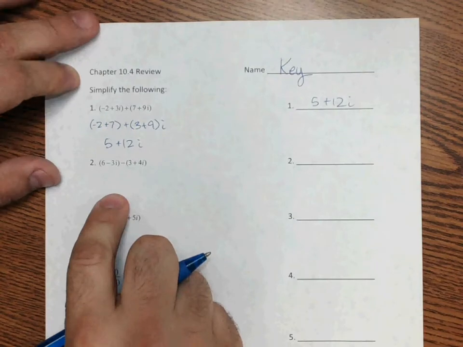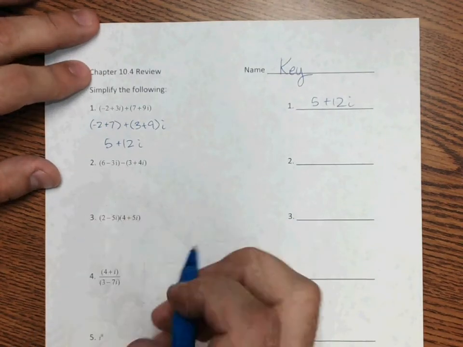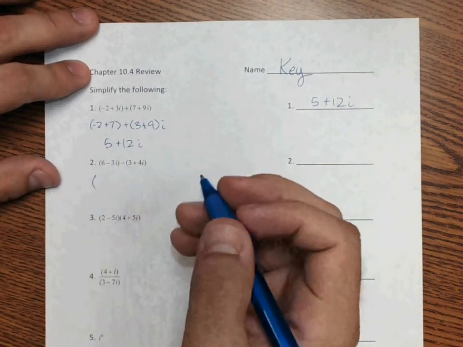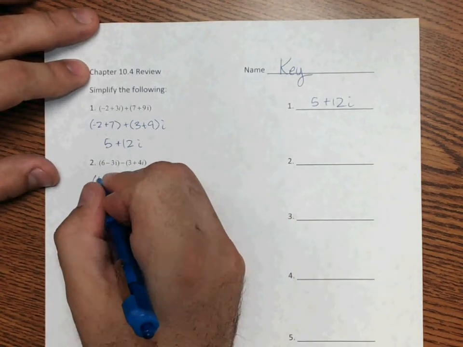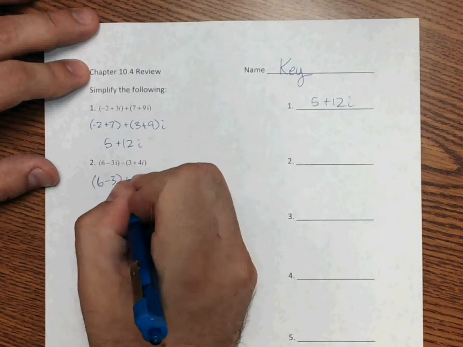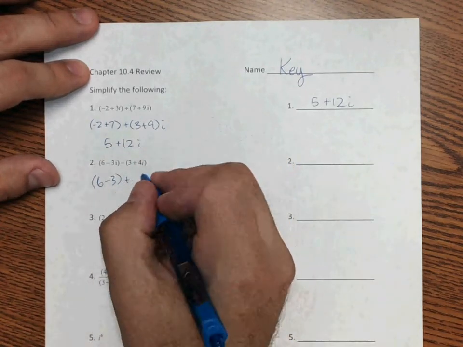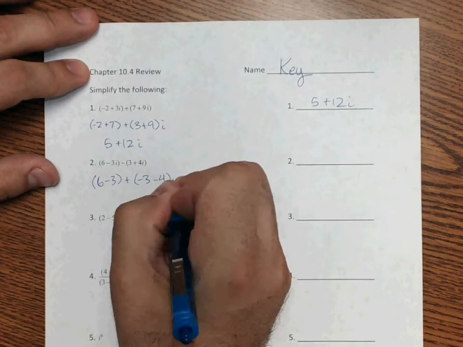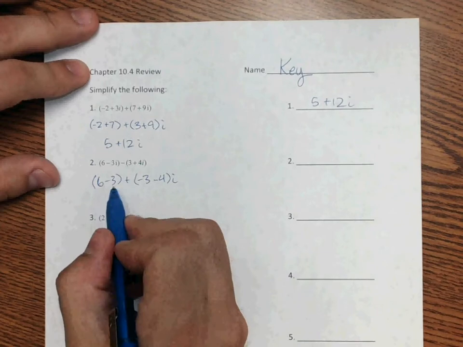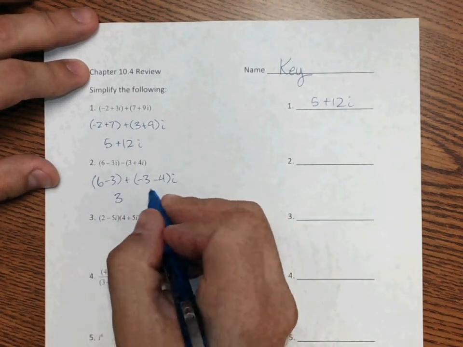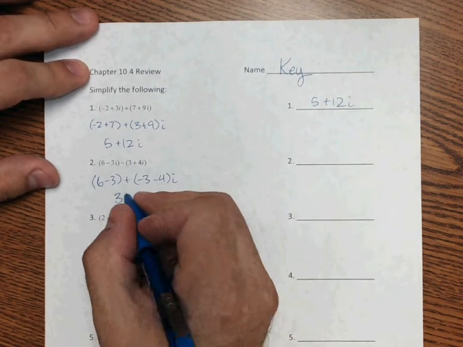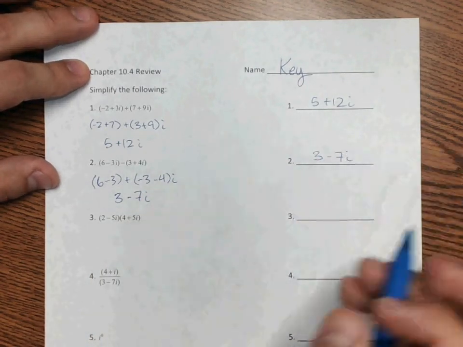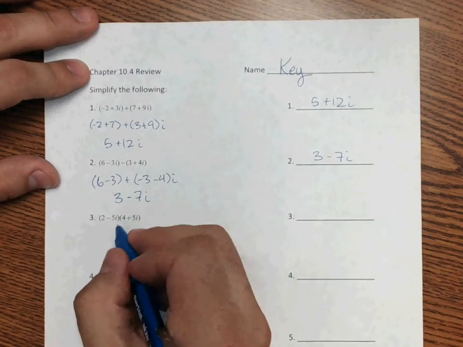When subtracting, even though you think you might want to put that minus in the middle, what you're actually going to do is put the minus between the real parts and the imaginary parts. So it'd be 6 minus 3, and put a plus in between when you're doing your math. And that will be negative 3 minus 4i. So 6 minus 3 here would be 3. Negative 3 minus 4 would be negative 7i. 3 minus 7i.